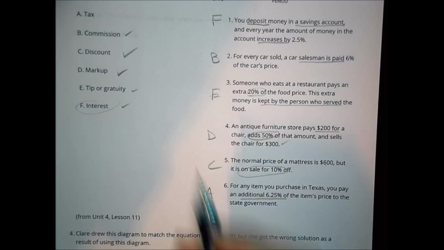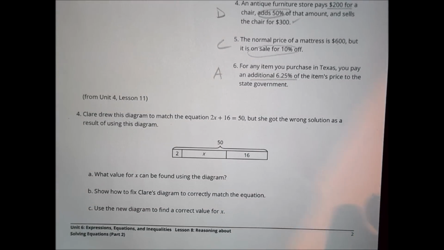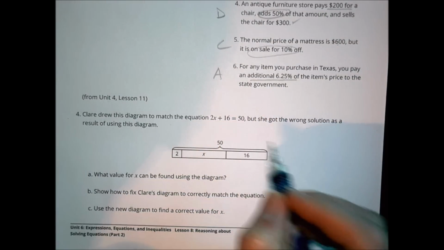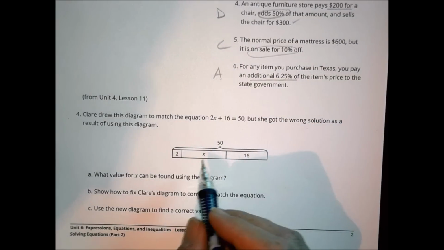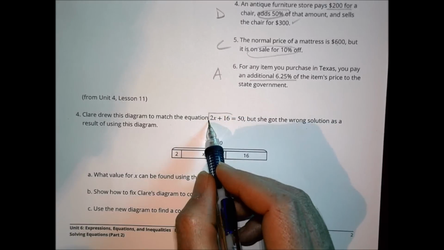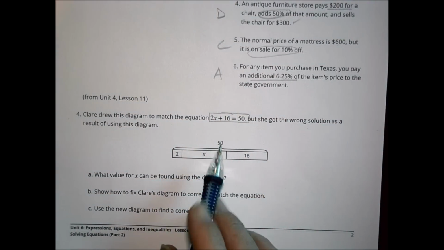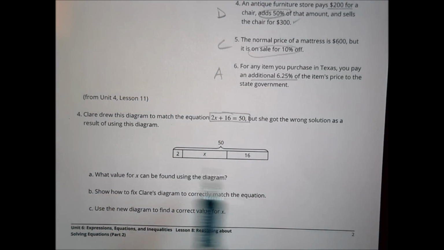And finally, number 4 today. It says Claire drew this tape diagram to match the equation 2x plus 16 equals 50, but she got the wrong solution as a result of using this diagram. Alright, so here's our diagram. Our equation is 2x plus 16 equals 50. So we can see she got it wrong because of her diagram, not because of the equation, but something was wrong in this diagram here.